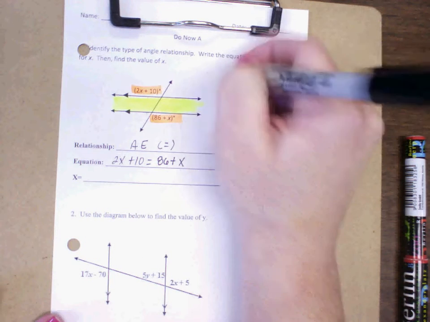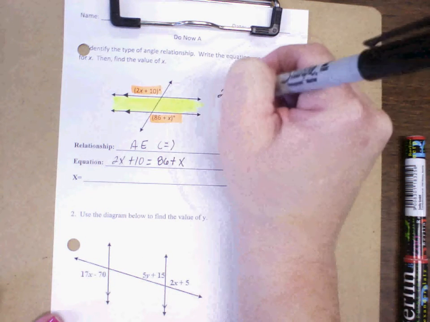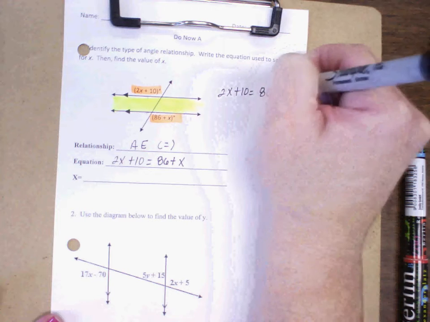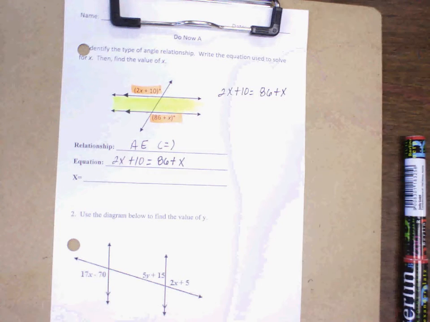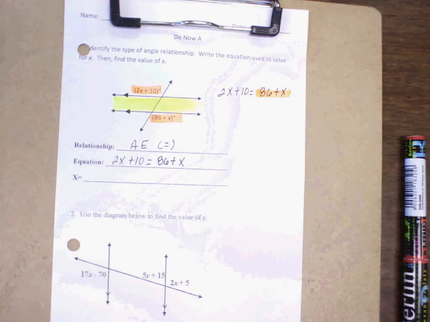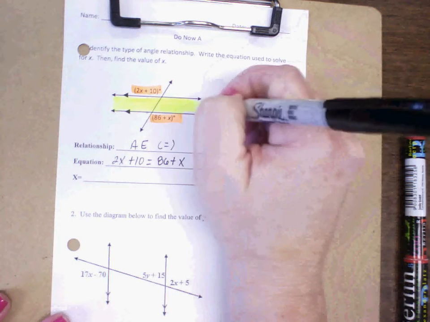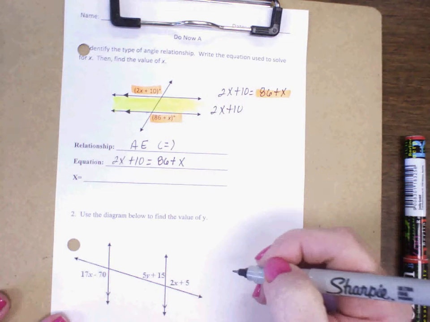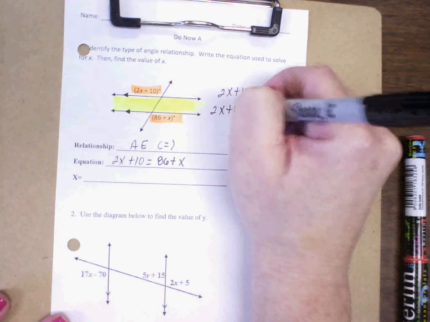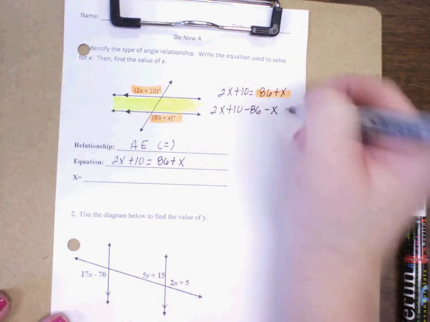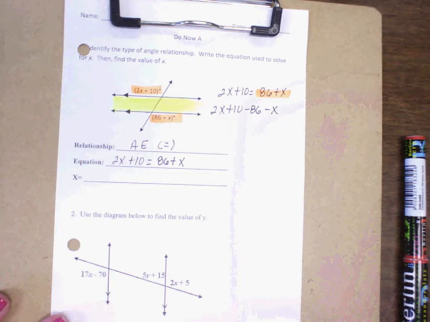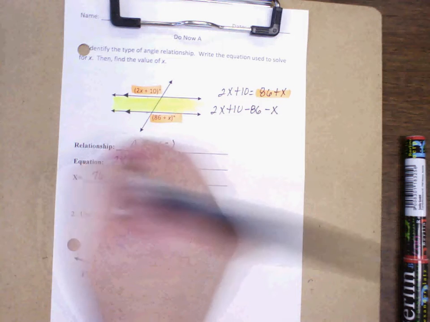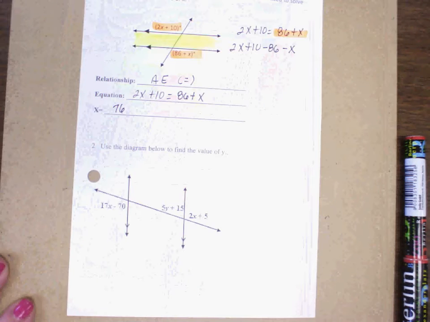Okay, so I'm going to solve it over here. All right, so you highlight what you're going to move. You copy what you haven't highlighted. And everything that you're moving goes to the opposite. So minus 86 minus x. And then calculator takes over, right? So what does x equal to? 76. Very good.